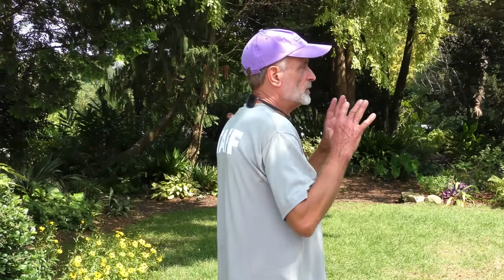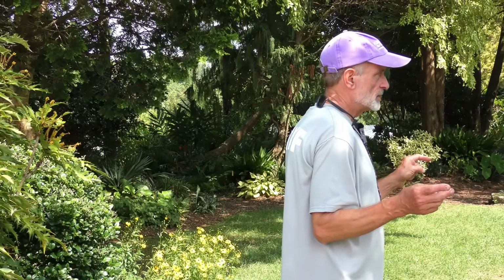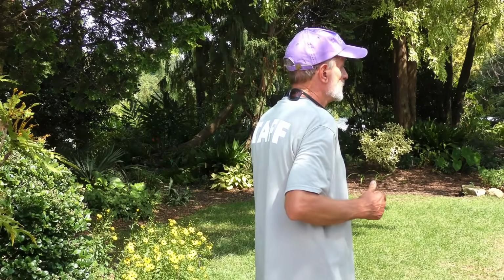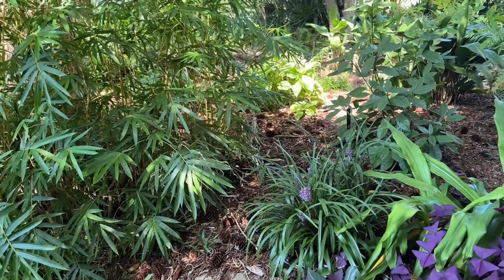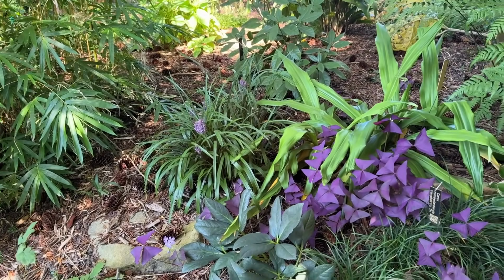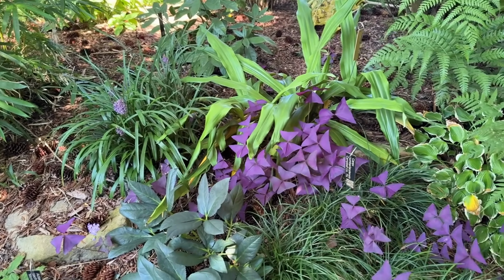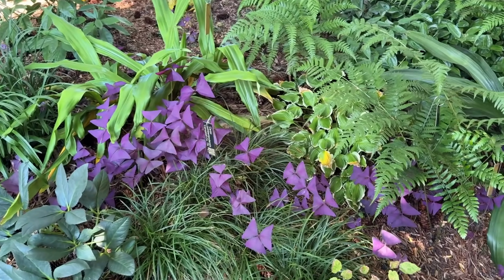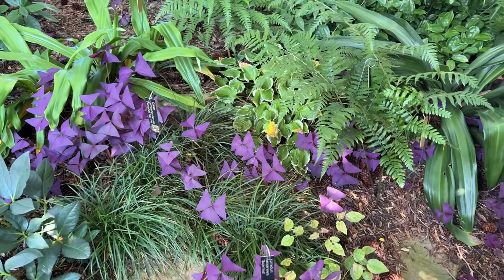Now, I said that working with those three elements, you can do two things. One is repeat those things. So you might be repeating a color scheme, or you might be repeating some shape in the plant. Repetition sounds boring, but repetition is what keeps a composition whole. It's like a repeating theme in a classical piece of music.